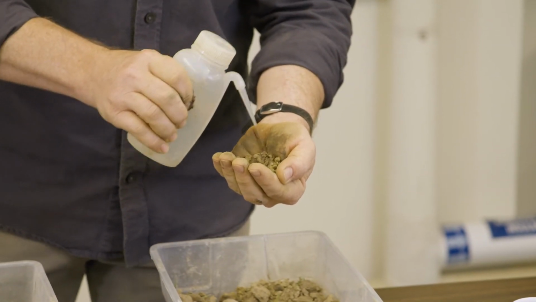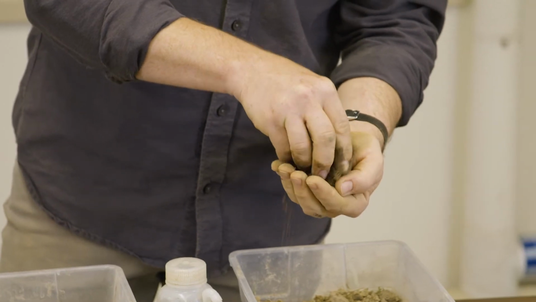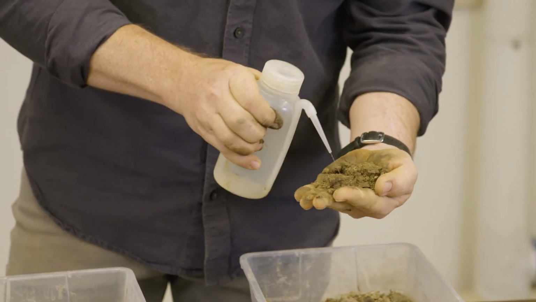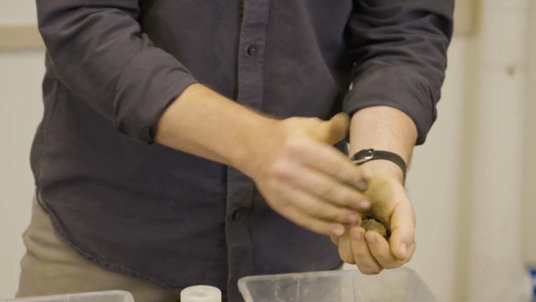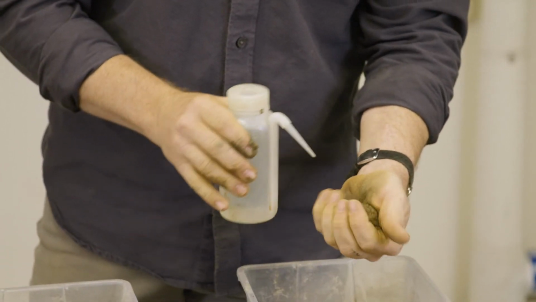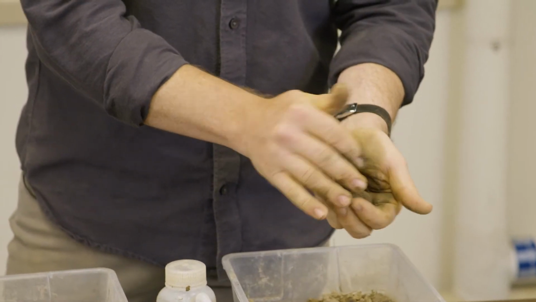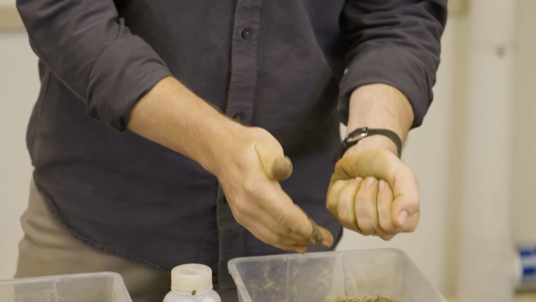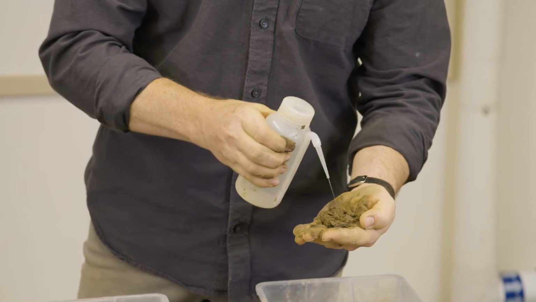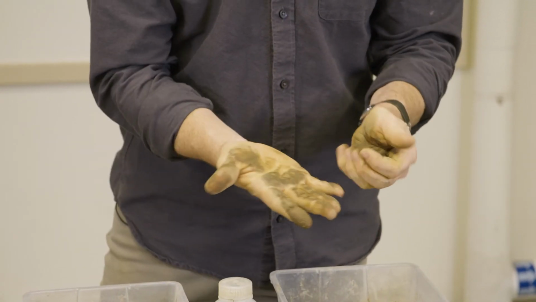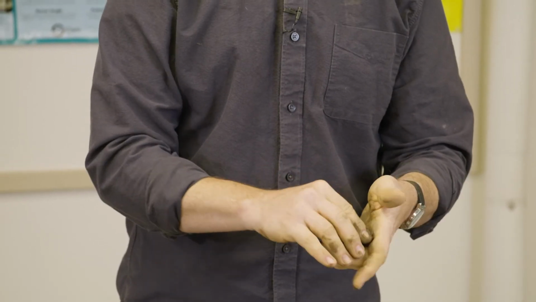And wetting the soil. A little more, it's still not quite consolidating. Just a little bit more. Okay, yeah, it's starting to form a little film on my hands, so we should be there. You don't want to oversaturate it.